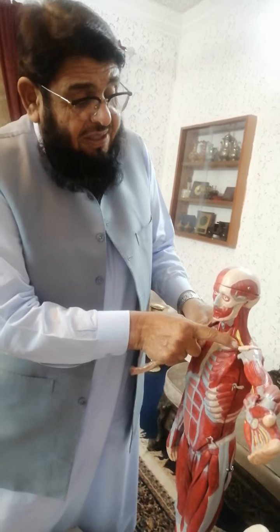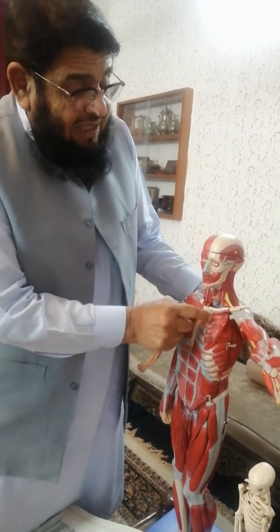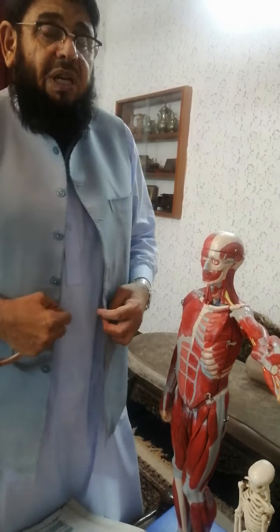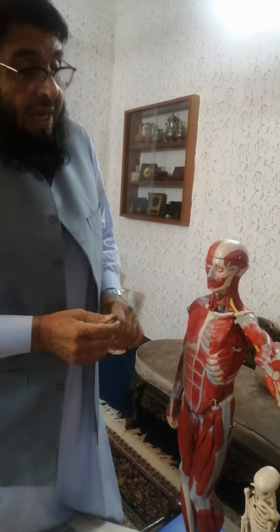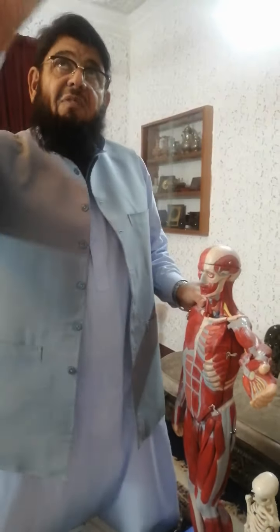In this way, the weight of the upper limb is suspended from and connected to the axial skeleton only through the clavicle. For the same reason, if you lift a weight, the weight from the upper limb is ultimately transmitted to the axial skeleton through the clavicle.